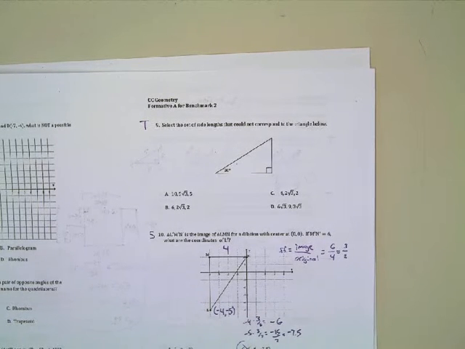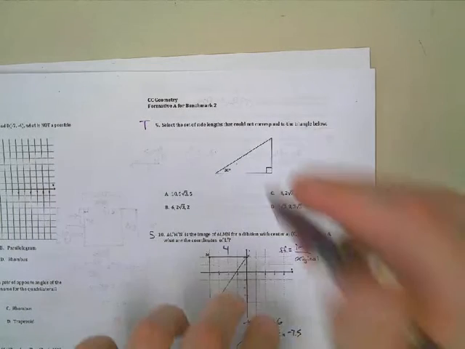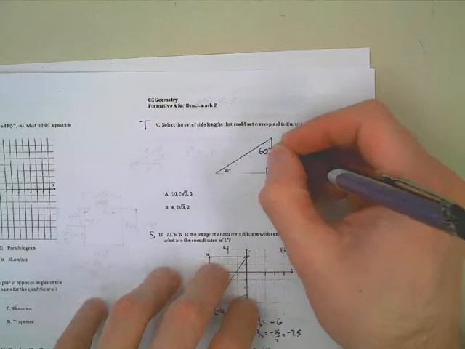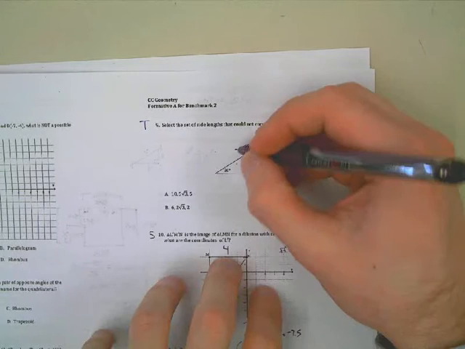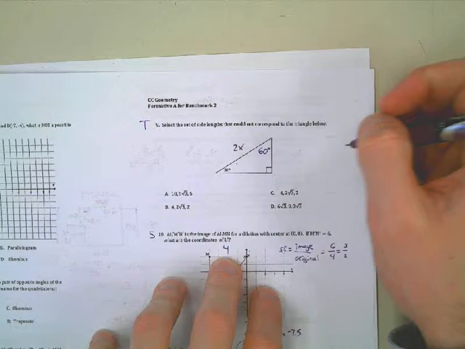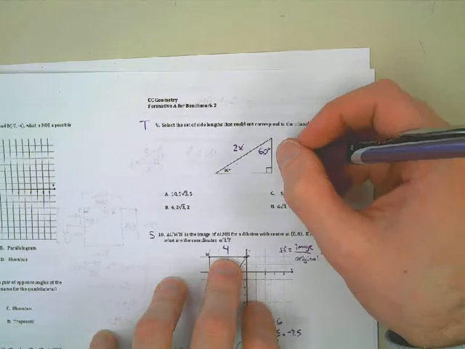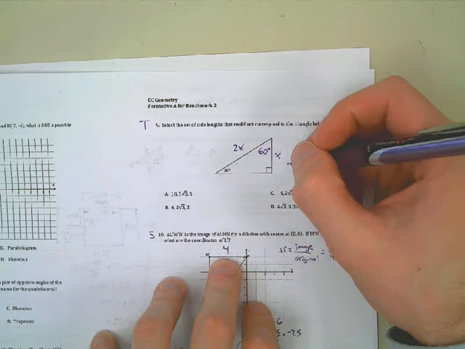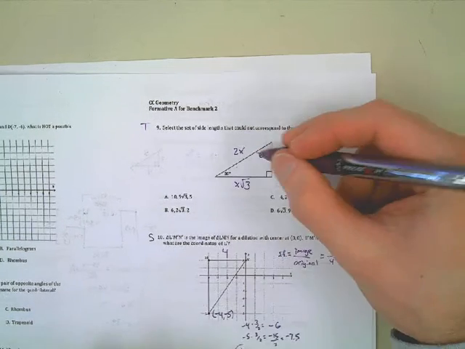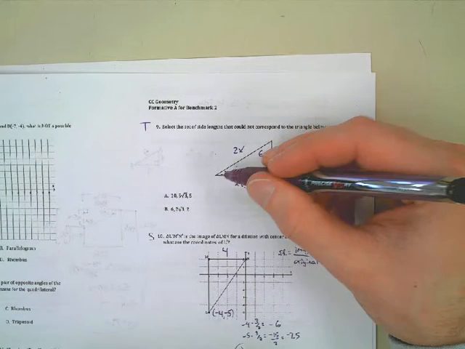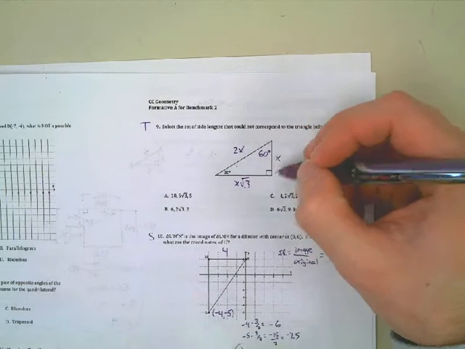Yeah, Evan? Well, it's a 30, 60, 90 triangle. Ah, it's a special right triangle. That's right. It's one of our special right triangles. And so then how can we use that? The hypotenuse has to be 2x. Okay. The small side is x. Yeah, that's right. And then the other side is x square root of 3. So this is a special right triangle, and anytime you have a special 30, 60, 90 triangle, the sides have to always be in this kind of relationship.